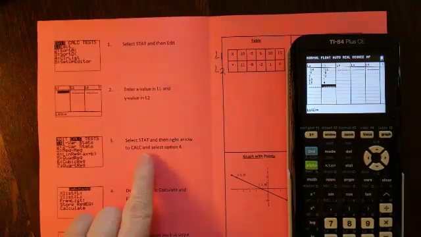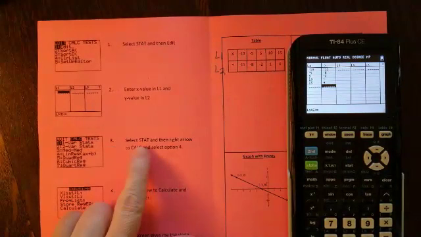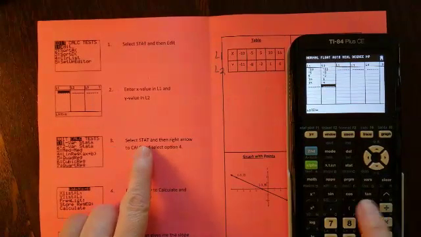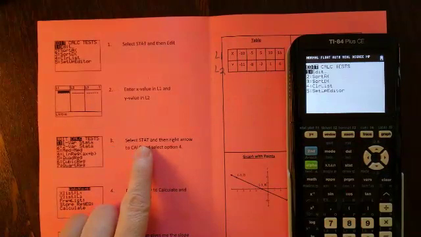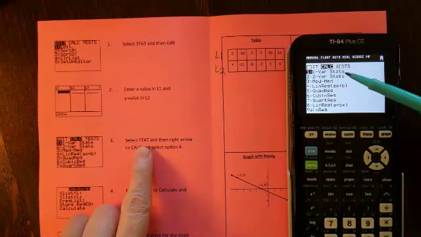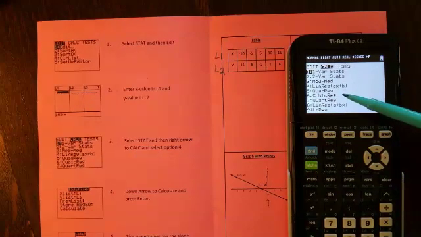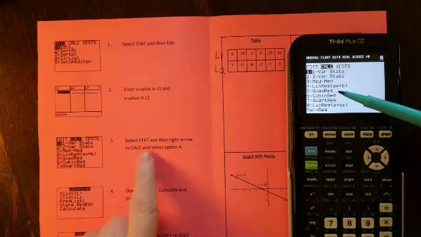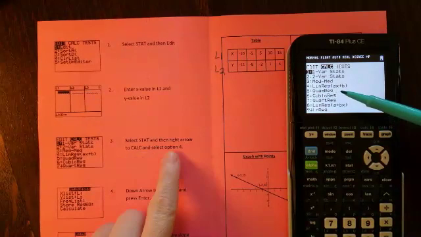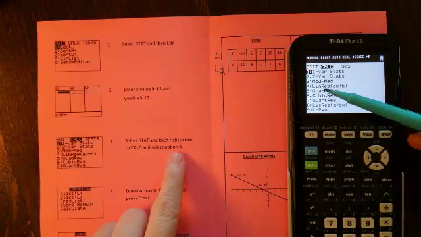Then Step 3 says to select Stat again. So we're going to go back to that Stat button and hit it again. But instead of hitting Enter for Edit, we're going to arrow over to Calc. Now you notice it gives you all these options. The one we're going to be using is Option 4. Option 4 is LinReg, Lin for linear, Reg for regression.